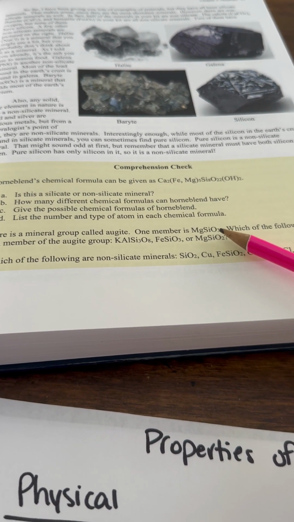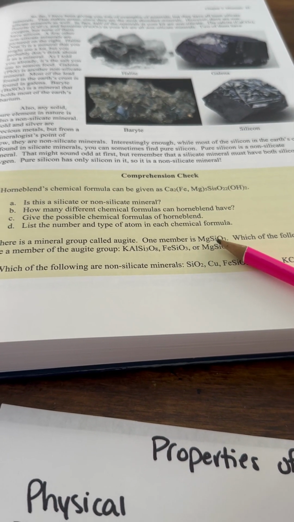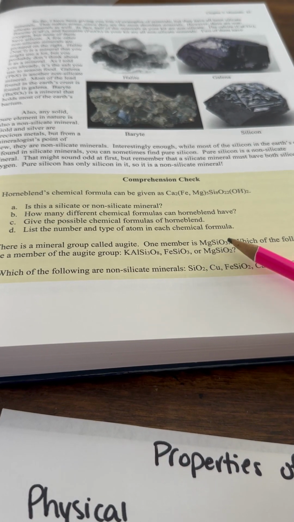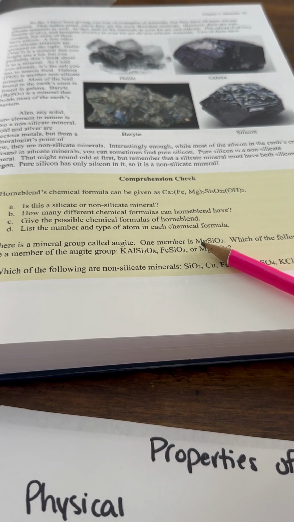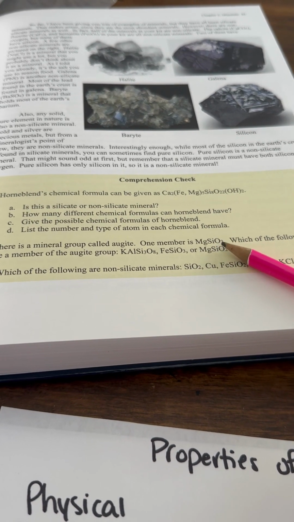This is a silicate, right? It's because it's got silicon and oxygen. So this is the part that can't change within that family. This is kind of like the recipe for that. So we want to find something else that has a different metal stuck with this silicate ending, SiO3.